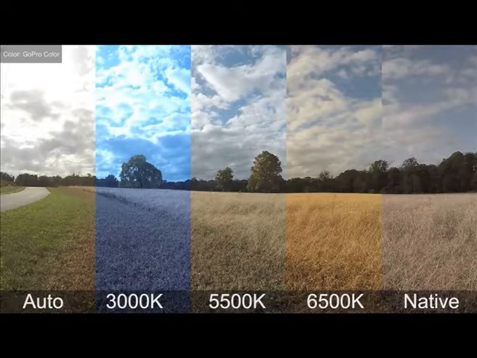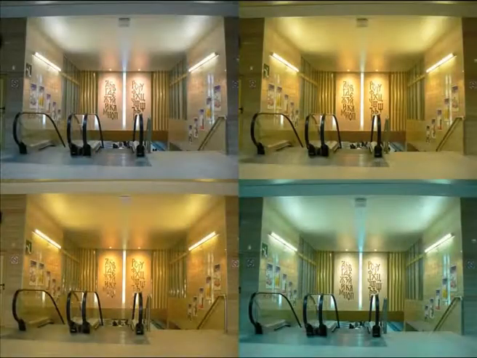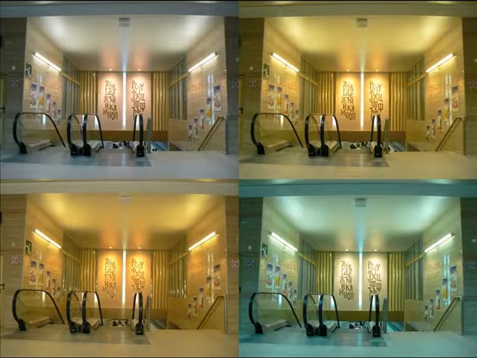A light source with a higher color temperature has more blue light than a light source with a lower color temperature. This means that higher color temperatures, that is over 5000 Kelvin, are considered cool, while lower color temperatures, that is under 5000 Kelvin, are considered warm.